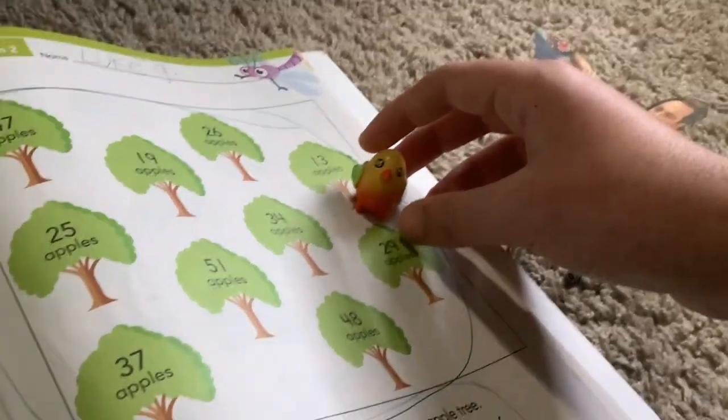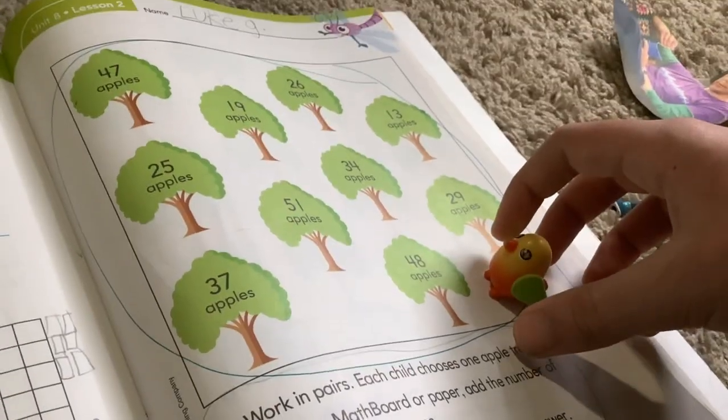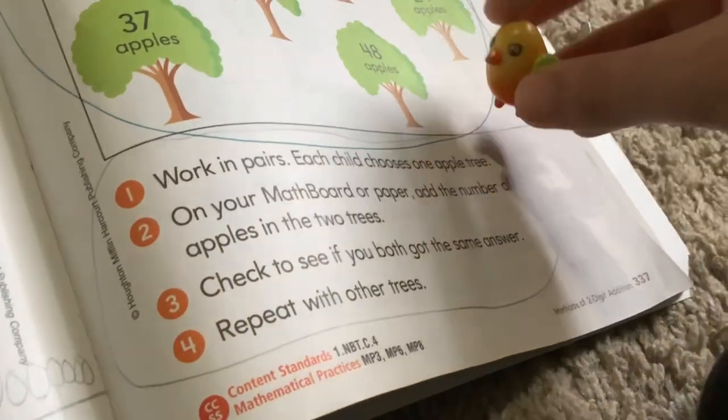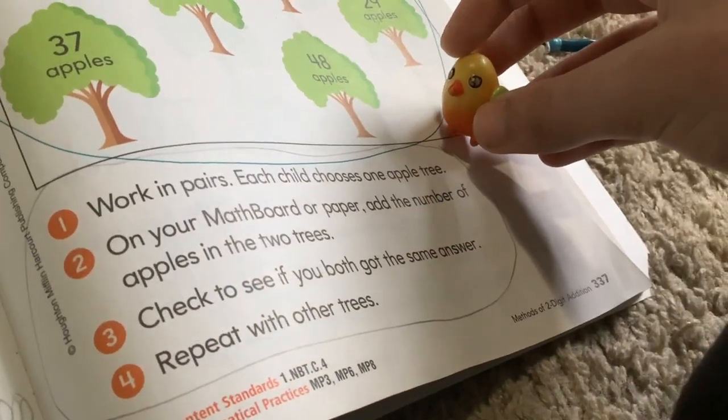Yes, you are. Now, this is a fun one. This is a fun apple tree project to practice 2-digit addition. Work in pairs. Each person chooses one apple tree.